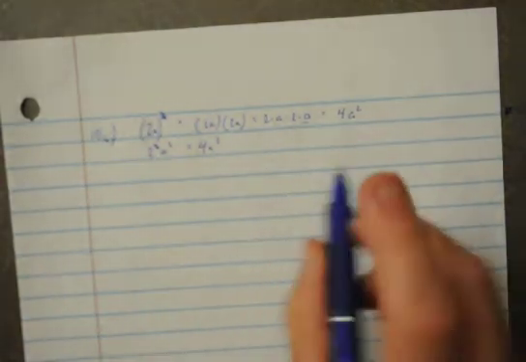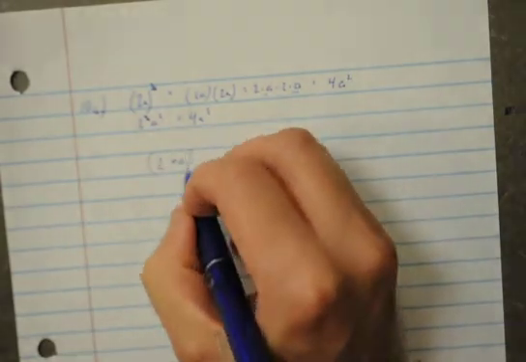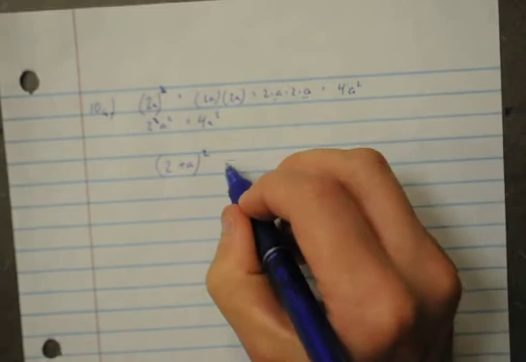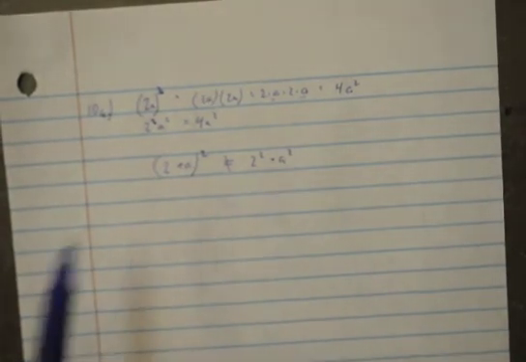Okay. What you can't do is this if it's 2 plus A squared. That does not equal 2 squared plus A squared. If you don't believe me, plug in some numbers and see if it works. It won't work. This does not equal this.